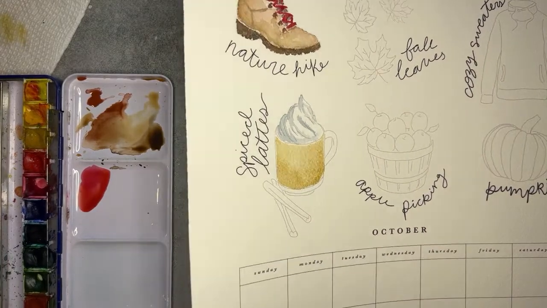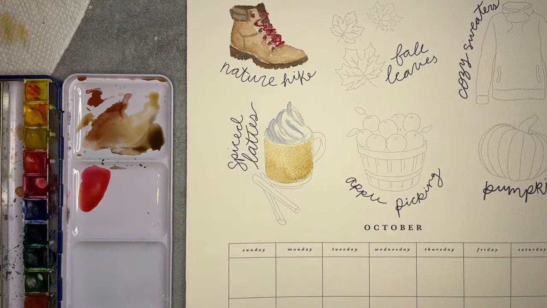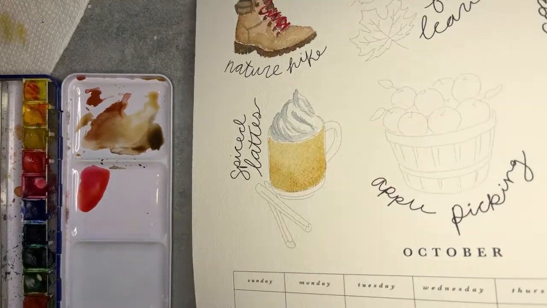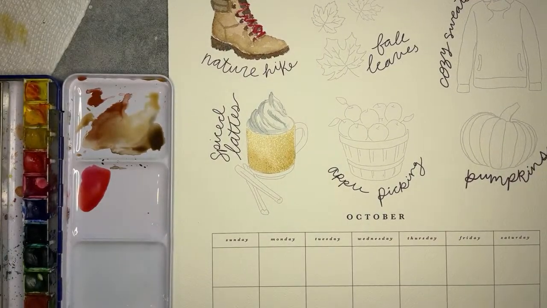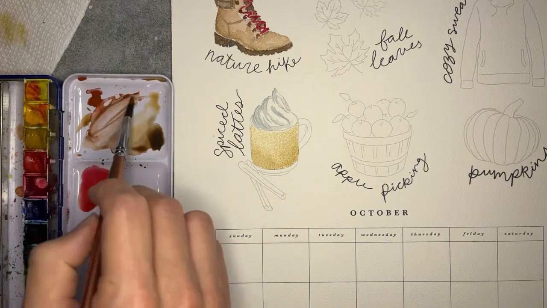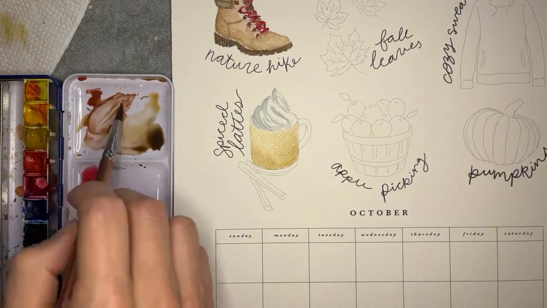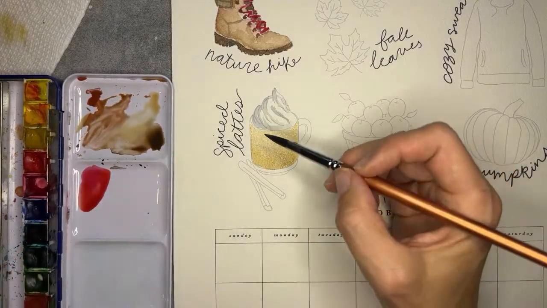All right, so there I have my base color, and you can kind of see that it's fairly wet, but not soupy. So now what we'll do is grab some of the warm colors. So that burnt sienna color right there, you can mix it with a little bit of the brown just to make it not quite so orange.